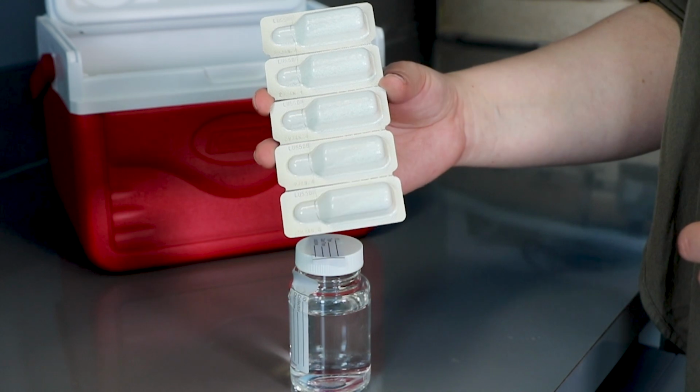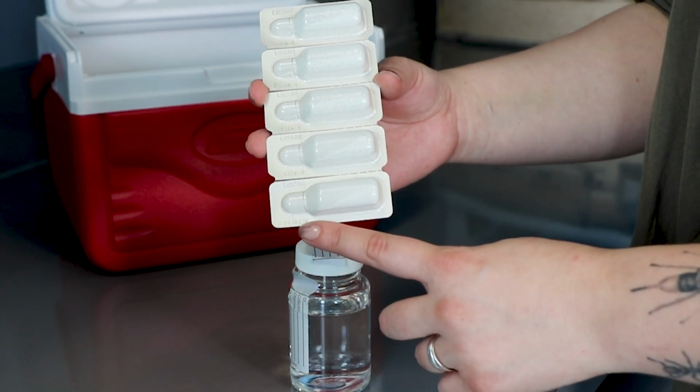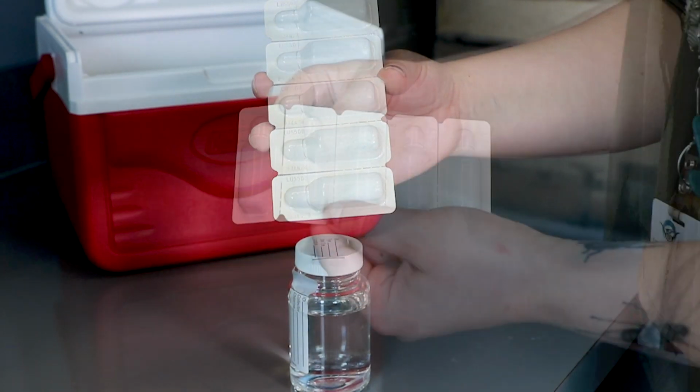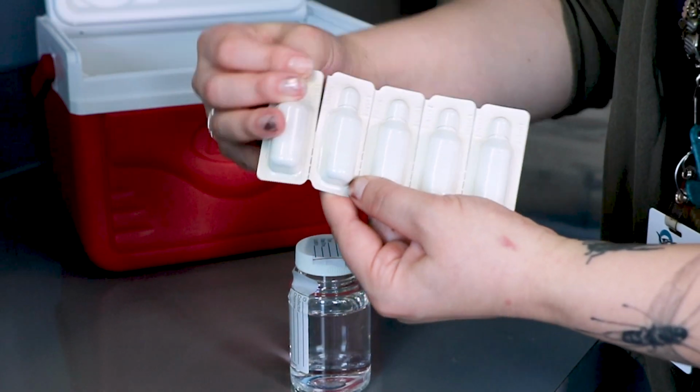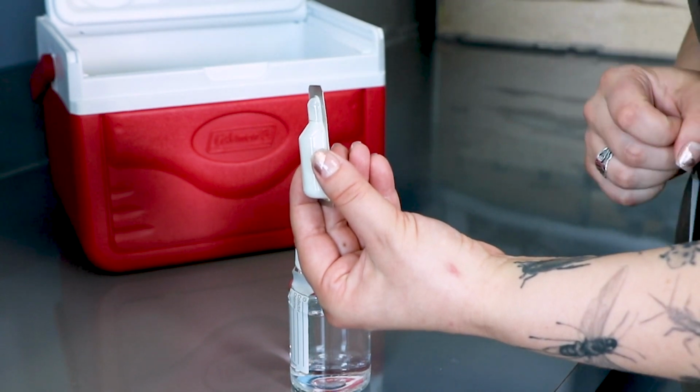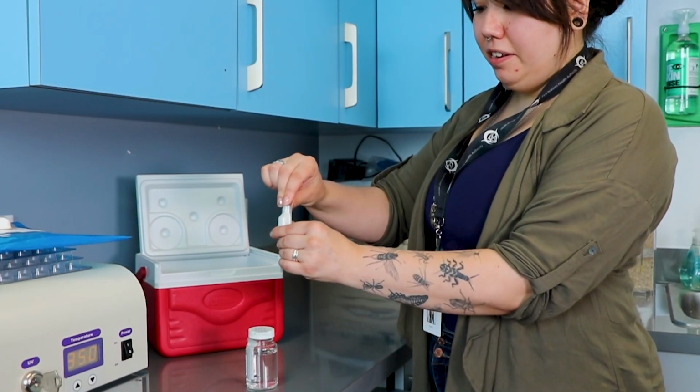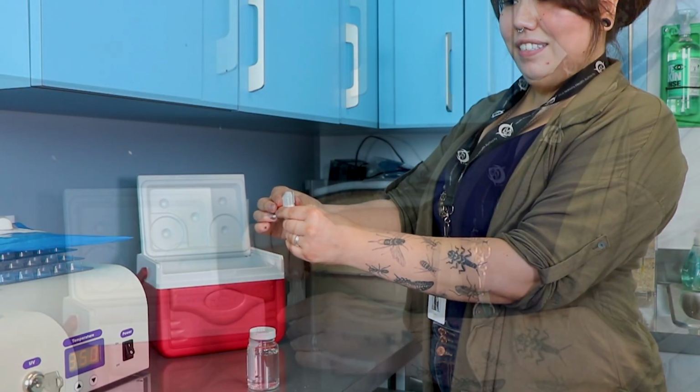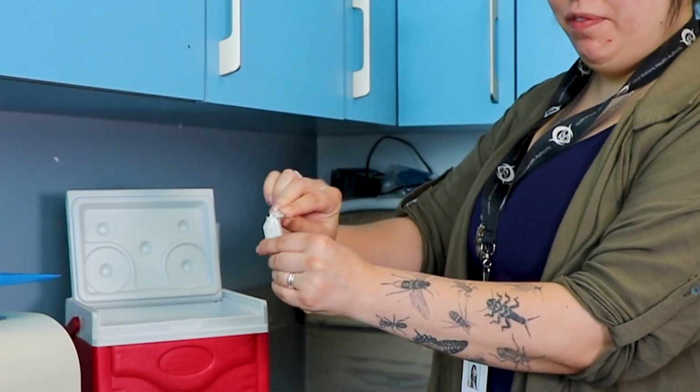Check the expiry date of the ColiAlert reagent before using it. If it has expired, dispose of it. Carefully separate the ColiAlert reagent snap pack from the strip. Tap the packet to ensure all the powder falls to the bottom before opening it. Point the package away from your face when opening it. Open the pack by snapping back the top at the score line.